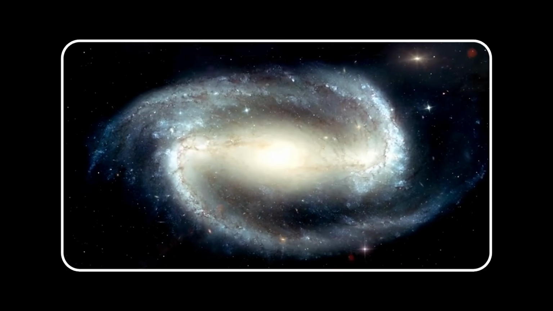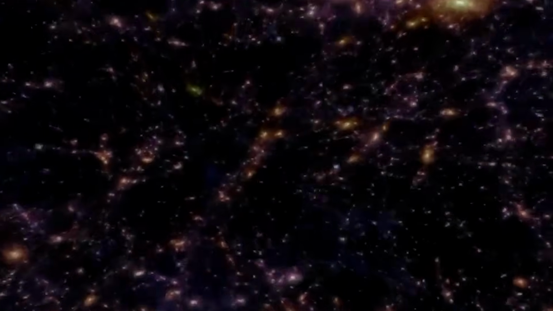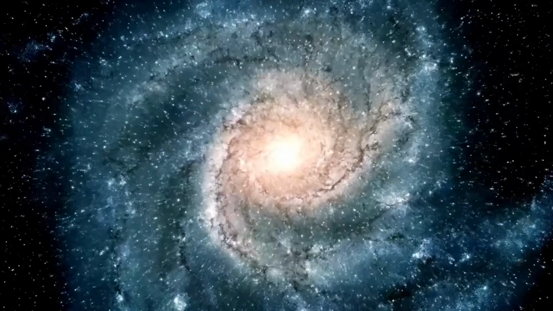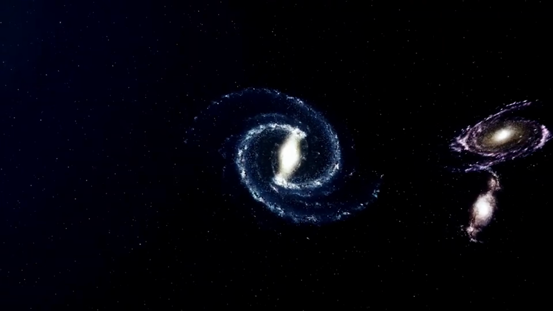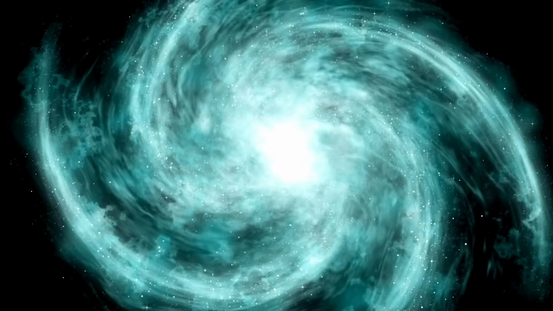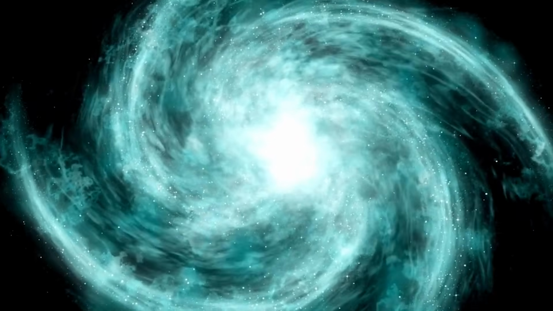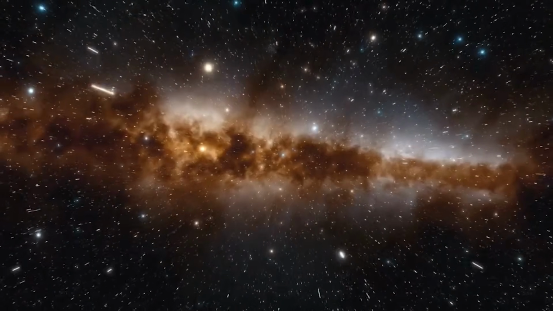This was completely unexpected. The visible matter in Andromeda, which includes stars, gas and dust, was not sufficient to produce this flat rotation curve. The flatness of the rotation curve implied that there must be additional mass distributed throughout and beyond the visible disk of the galaxy. This mass could not be detected through light, either emitted or reflected.